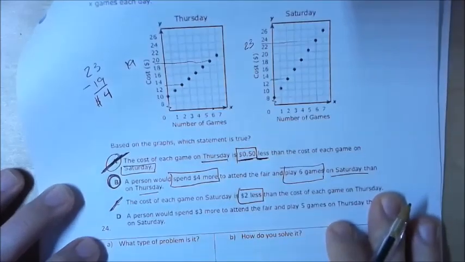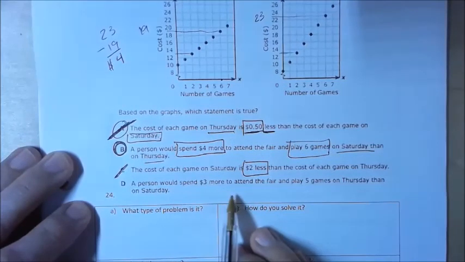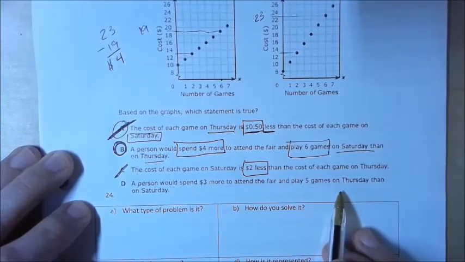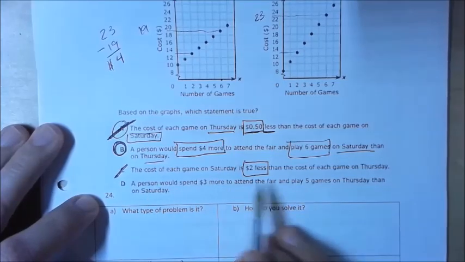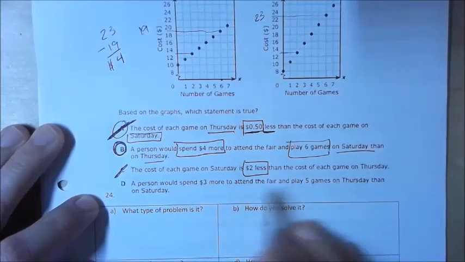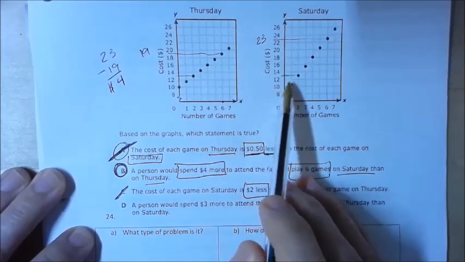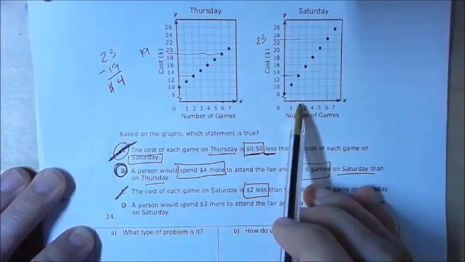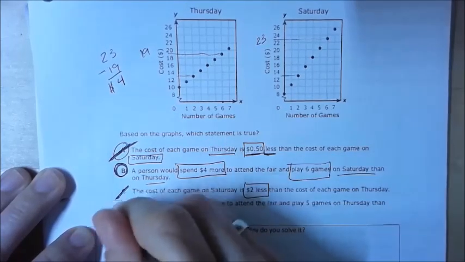No way that's true. Now our next one. It says a person would spend $3 more to attend the fair and play 5 games on Thursday than on Saturday. Well, once again, it's telling us the cost is higher on Thursday than on Saturday. And by looking at these numbers here, you can tell that is not the case. The games are actually more expensive on Saturday than on Thursday. So, once again, that's a false statement.